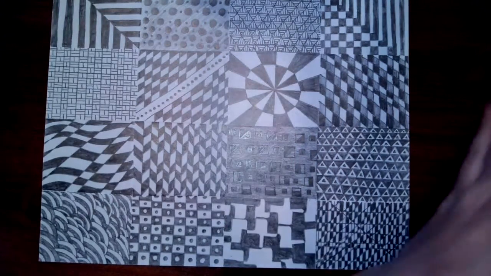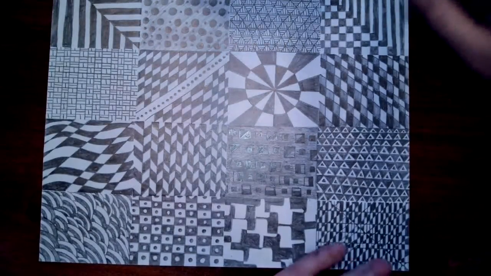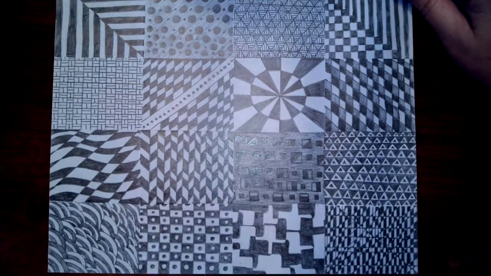All right. I'll type this up and put it in Google Classroom. Please let me know if you have any questions. But you are creating 16 patterns to get ready for our big Zentangle project.